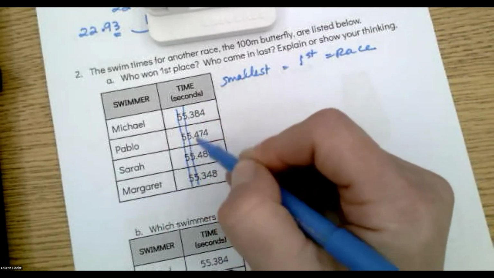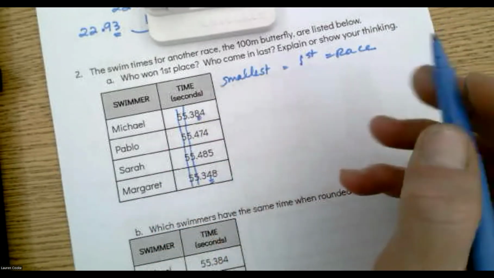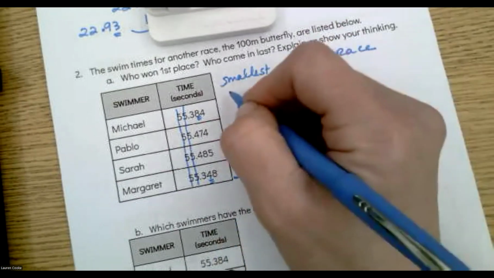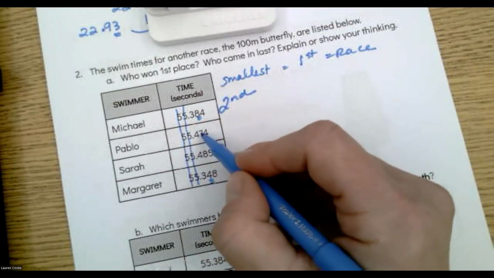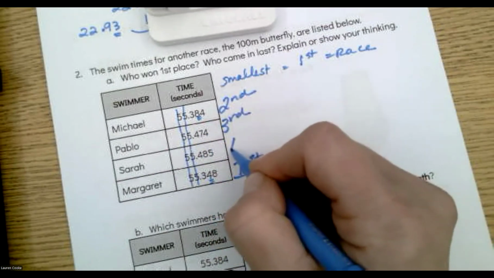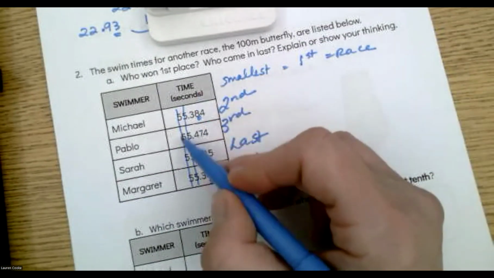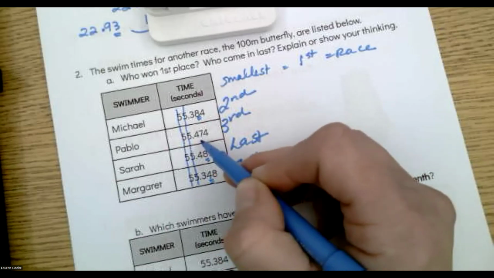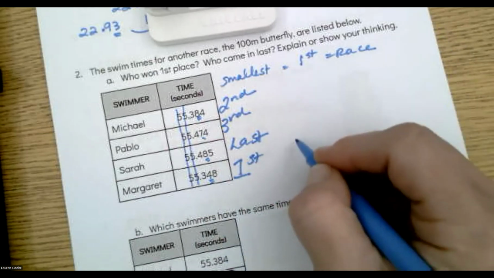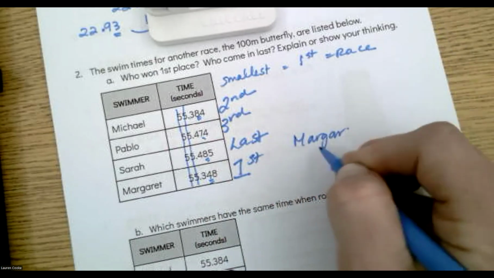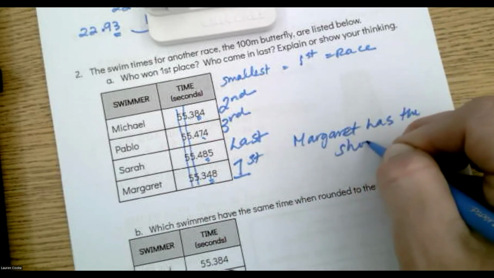So now I see two threes, and then I see Margaret at 400s, and then Michael has 300. So she came in first place, second place, and then I have four, and then Pablo came in third place. And in this case, Sarah came in last place. So my thinking is shown by recognizing the place values, and I'll say Margaret has the shortest time.